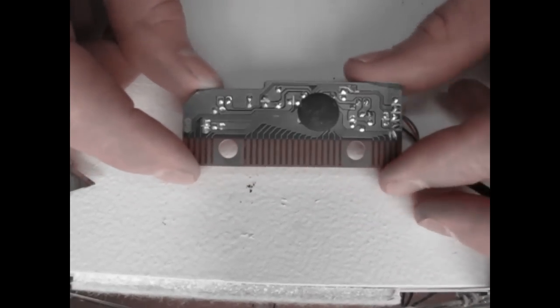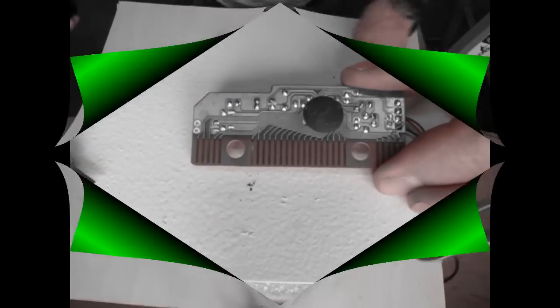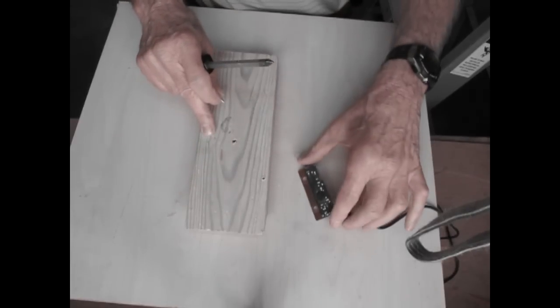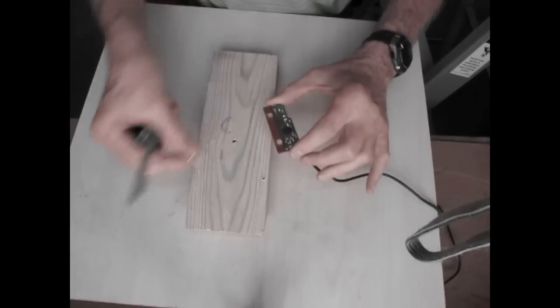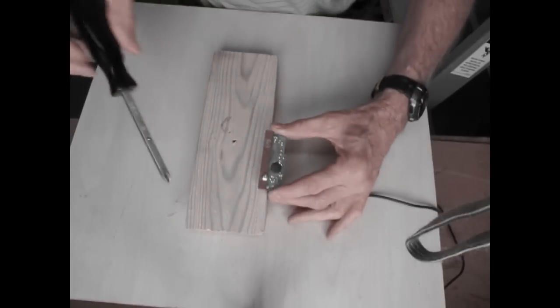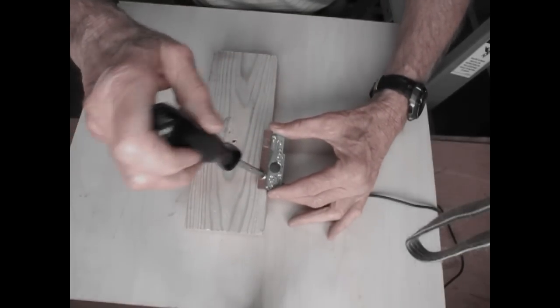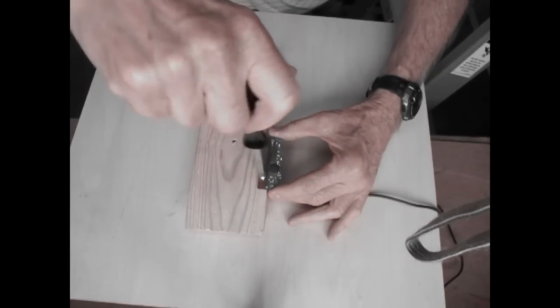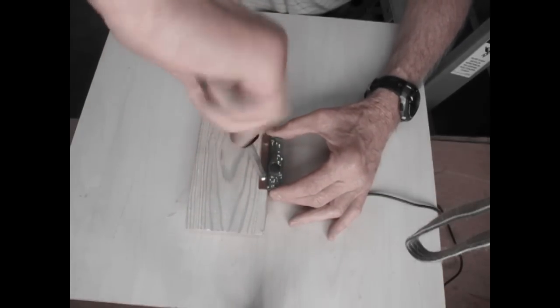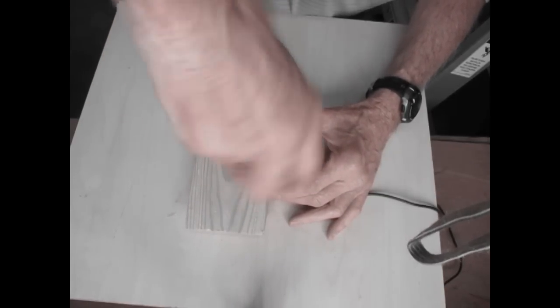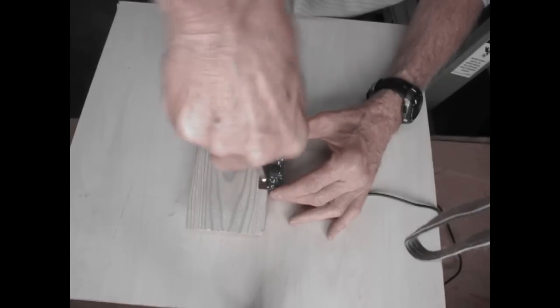So let's continue on. Alright, to make this a little easier to work with the circuit board, I'm going to attach it to a piece of wood. Now I've got a little pilot hole I've drilled here, and I'm just going to get a small screw, stick it on there, get my trusty screwdriver, and I'm just going to screw this down to hold the circuit board in place when I'm working.